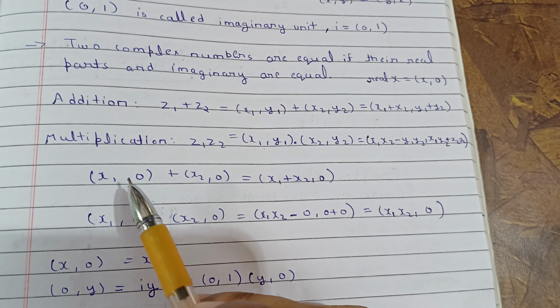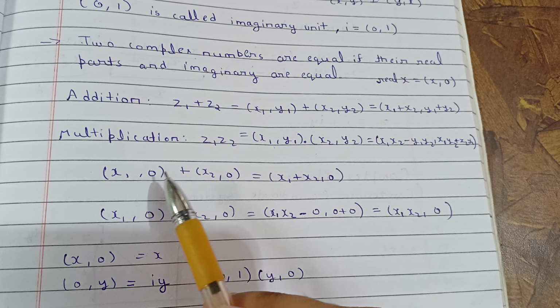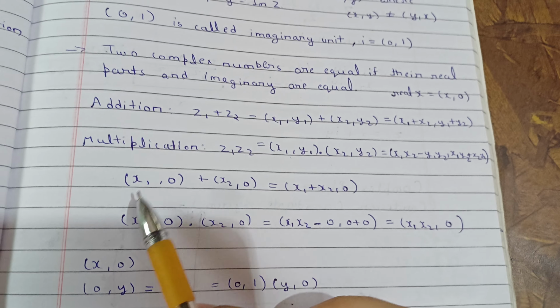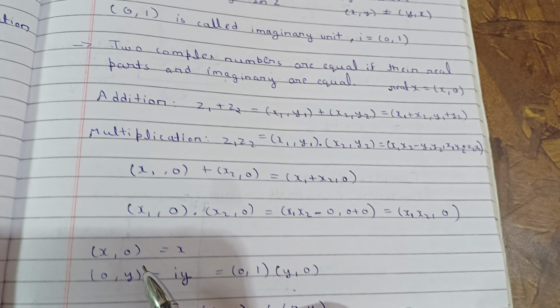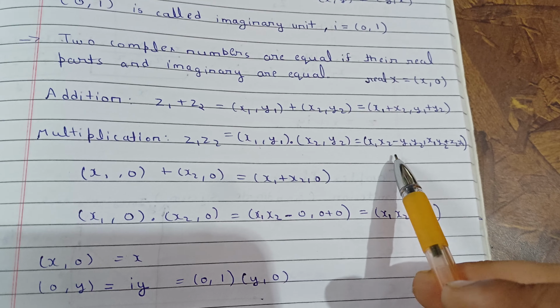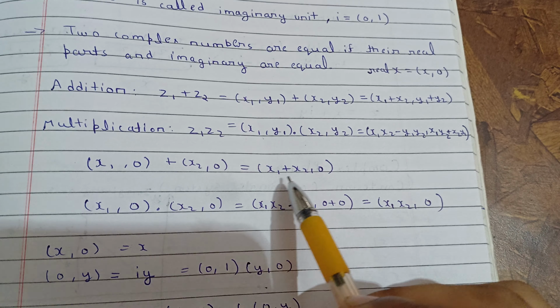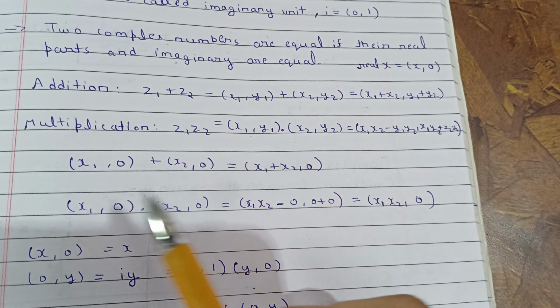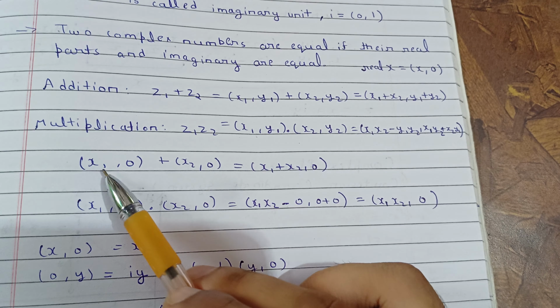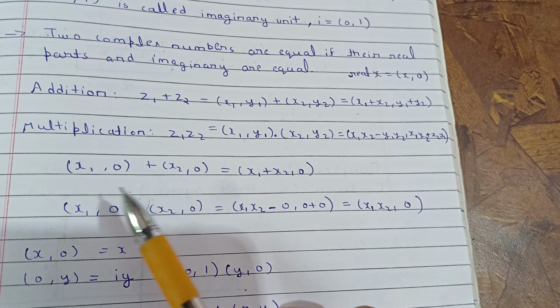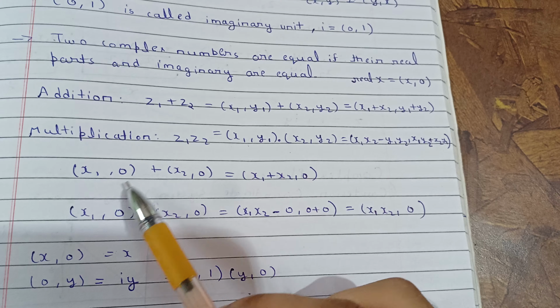Now if we want to multiply two real numbers, they can be written in the form of complex numbers as (x1, 0) and (x2, 0). So both are real, x1 and x2. If you put this in the formula, x1 x2 minus y1 y2 will be x1 x2 minus 0, and then x1 y2 is 0 and x2 y1 is again 0.